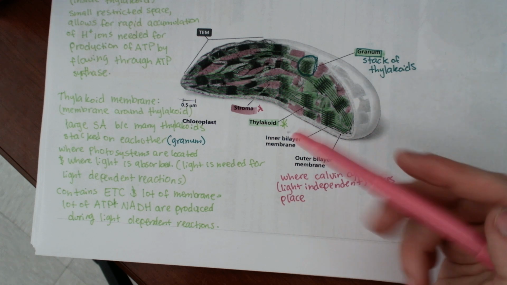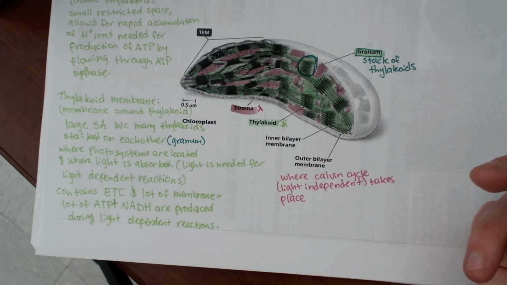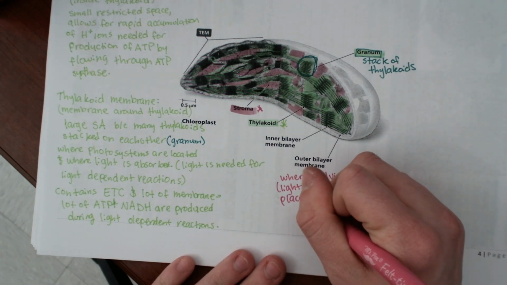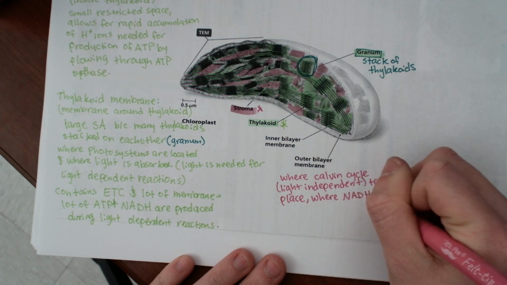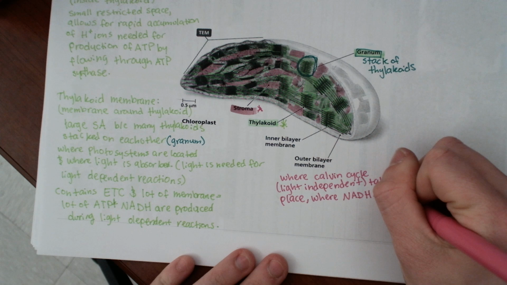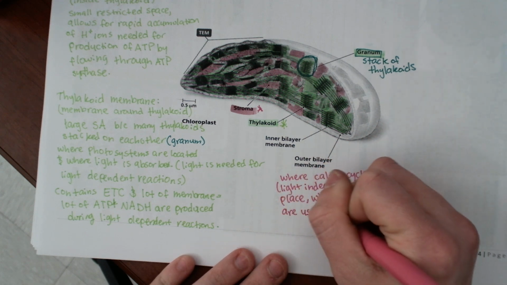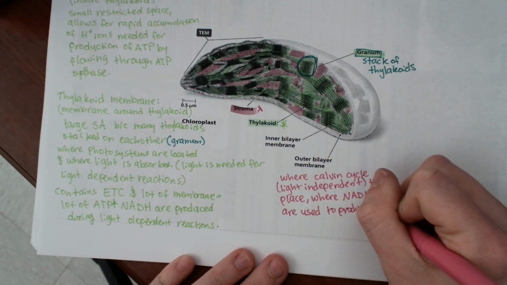Again, close proximity, having what's produced right next to where the reaction occurs. It's where NADH and ATP are used to produce sugar.